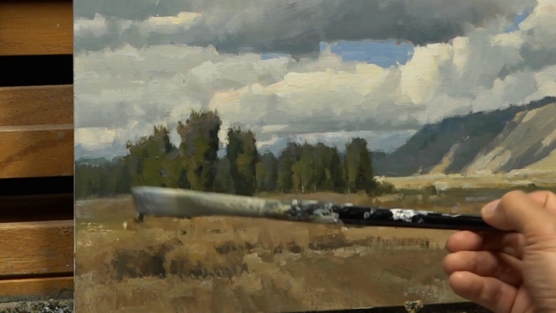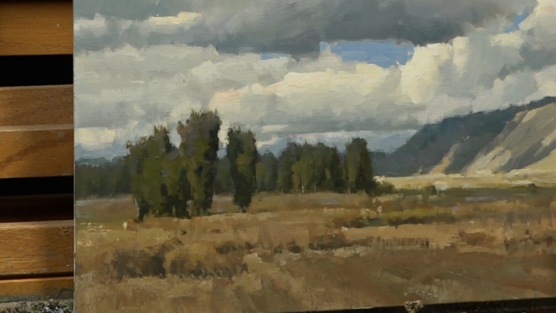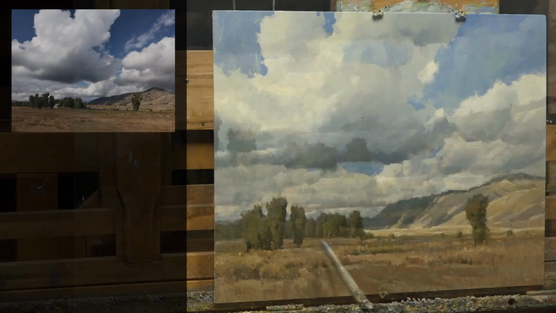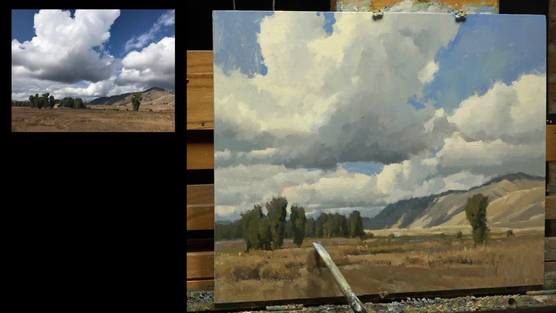Here I'm bringing a little bit of the sky color down into the ground plane. Again, really hard to tell what to do with the sky until the ground plane has a little bit more unity with it. And so really we are composing the painting as opposed to just painting it piecemeal. We really want to be able to see the thing kind of come together into a cohesive whole. And part of its color, part of its shape.